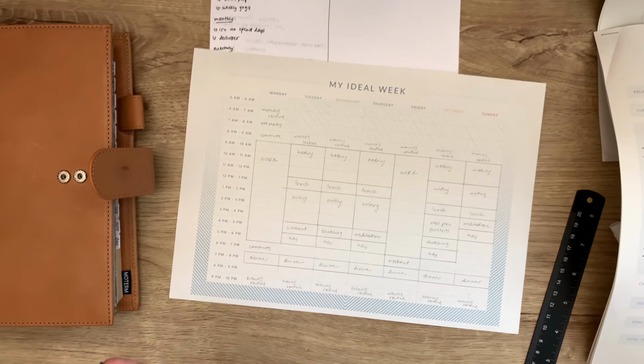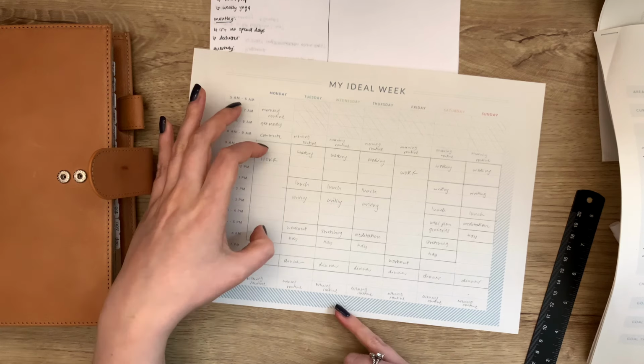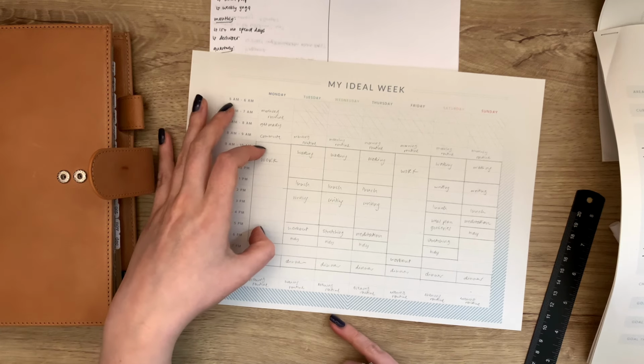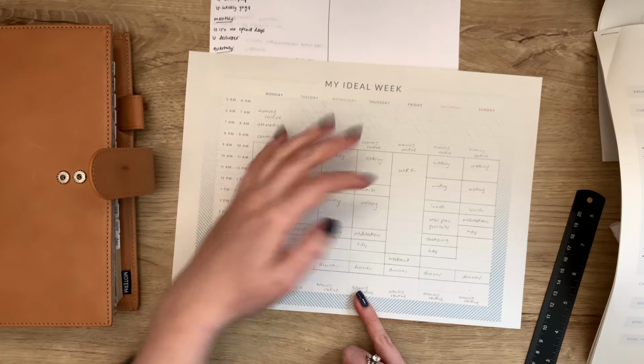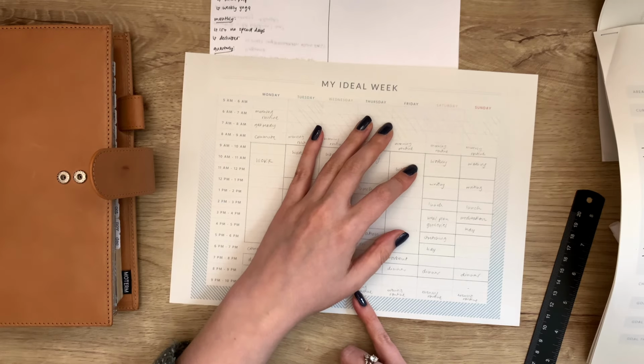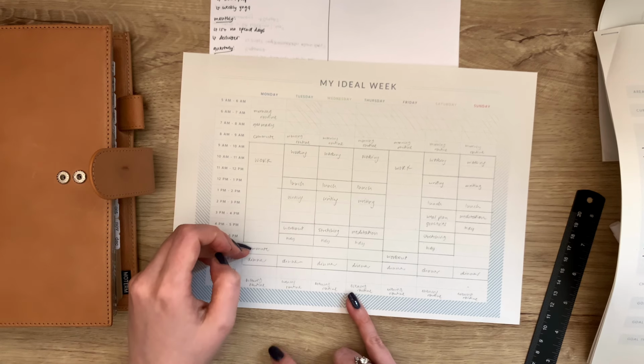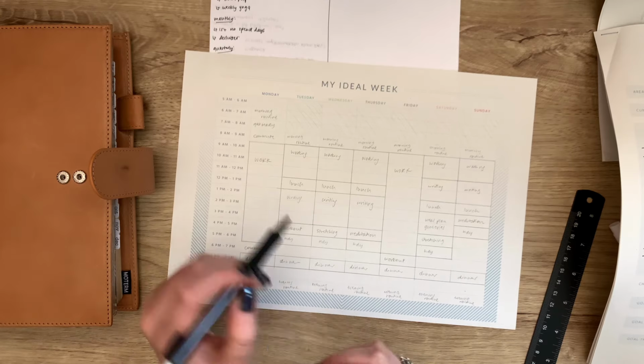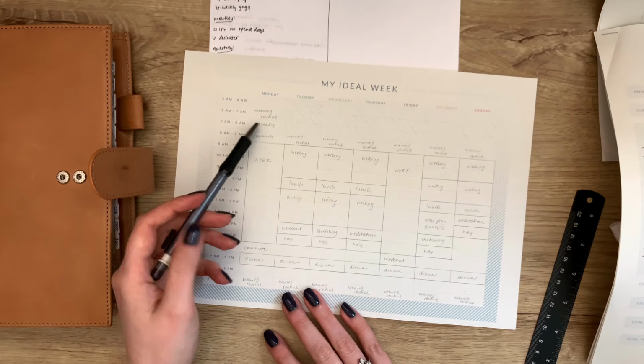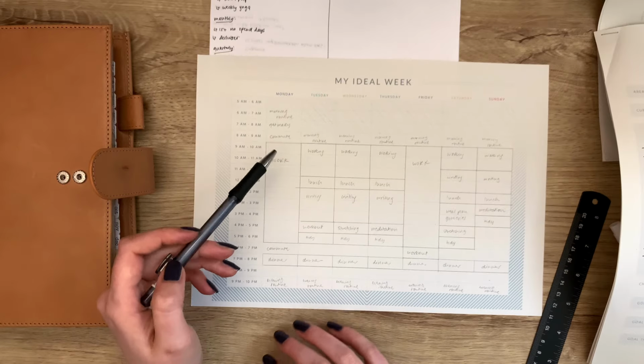So here is my ideal weekly plan. I started this out by writing down my work hours, which is Mondays and Fridays. So I blocked that time first things first, and then I also blocked time to commute to work and back on Mondays, where I work in the office. And then I also put get ready for work on Mondays.